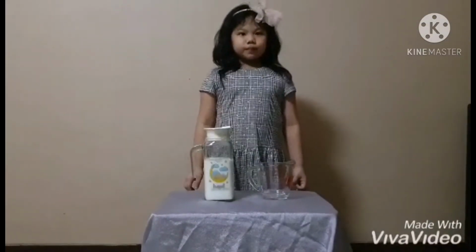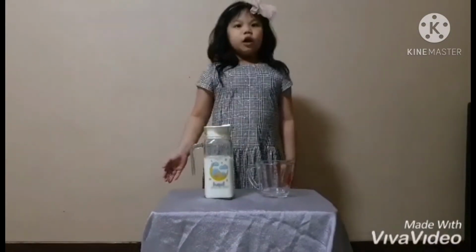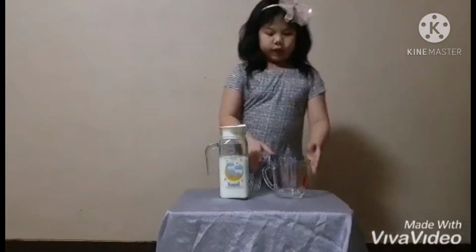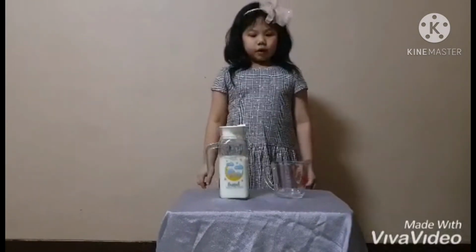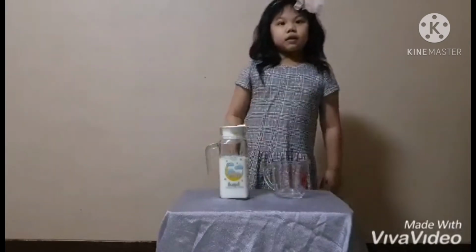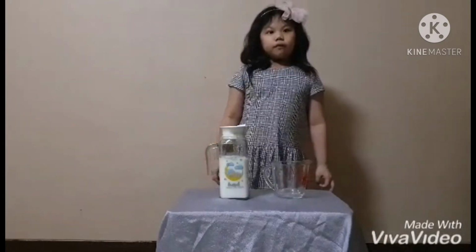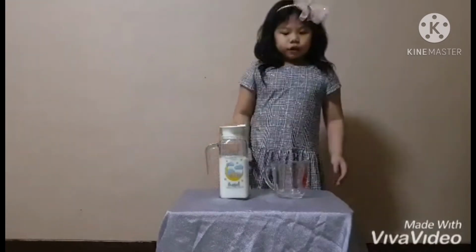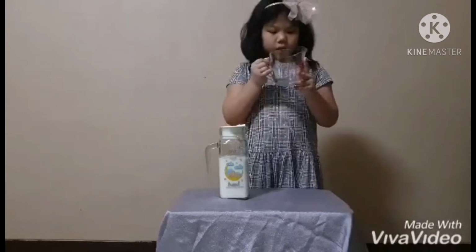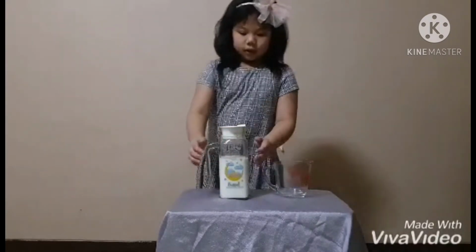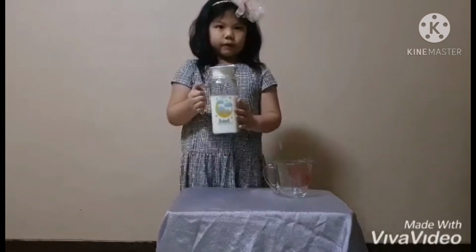To measure the volume of liquid, you can use a measuring cylinder or a beaker like this one. On the beaker, there are numbers that represent volume of liquid in milliliters. Usually, beakers are used when cooking, when you have to pour some liquid like milk.